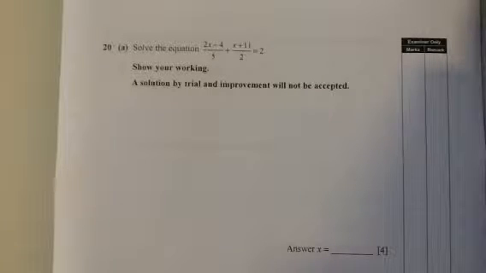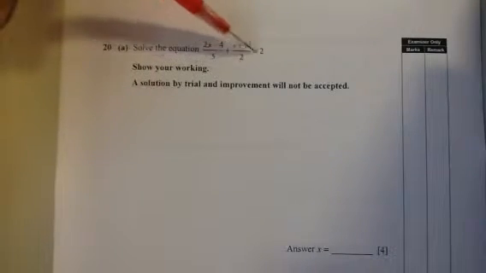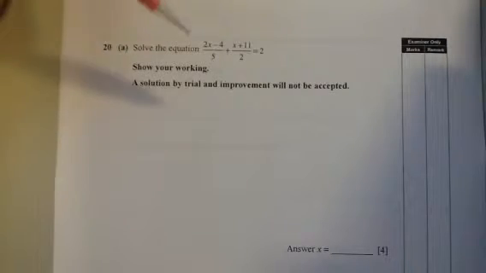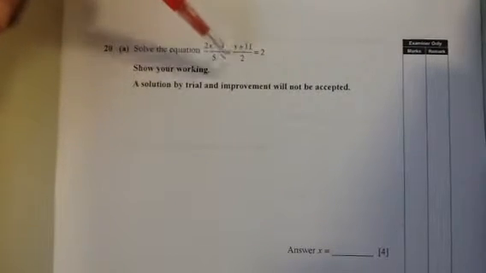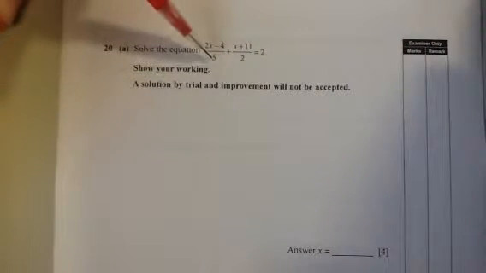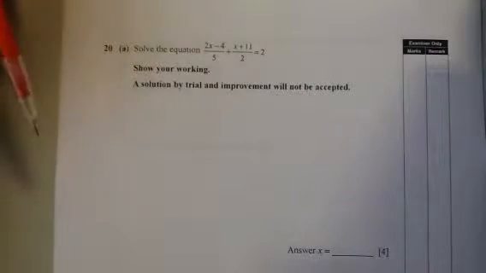Okay, so we're being asked to solve the equation (2x minus 4) over 5 plus (x plus 11) over 2 equals 2. Now my method for solving this type of equation is to multiply every term by the lowest common multiple of these denominators. The lowest common multiple of 5 and 2 is 10, so I'm going to multiply every term by 10. What will then happen is I should be able to cancel out the denominators and end up with an equation that doesn't have any fractional part.